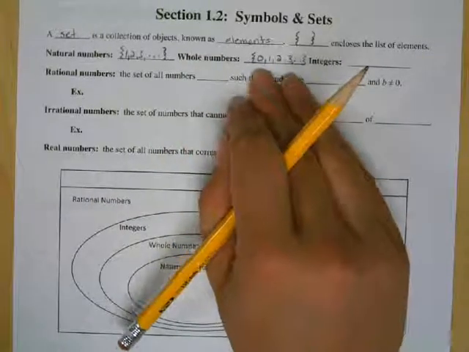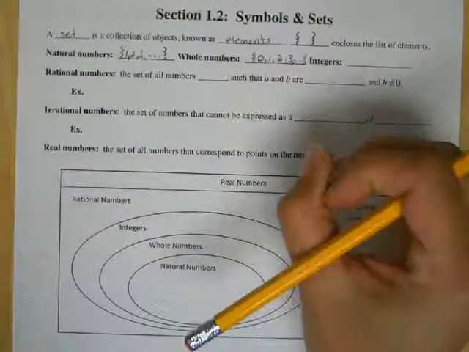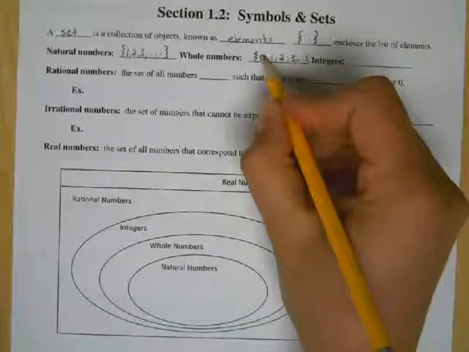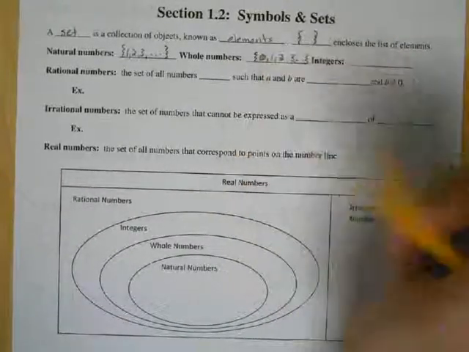I always like to think of the whole number like a hole in the ground. That's the 0. That's my whole numbers.